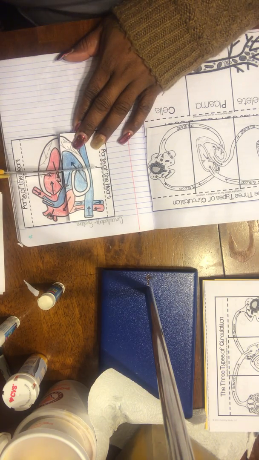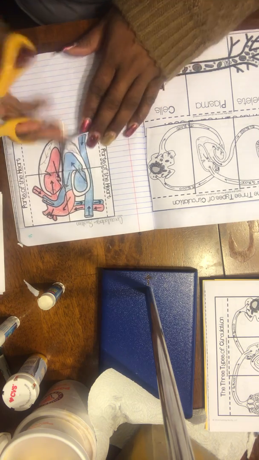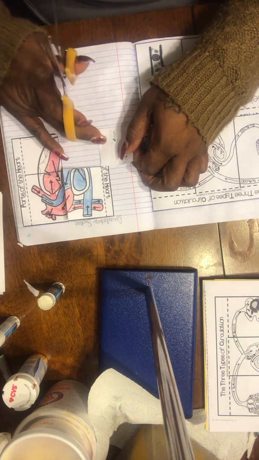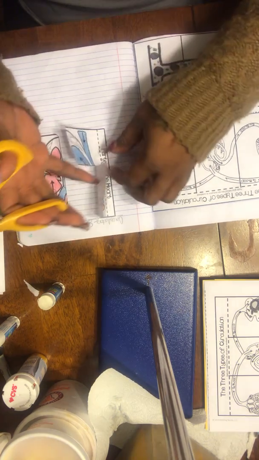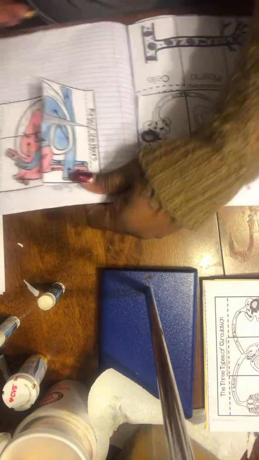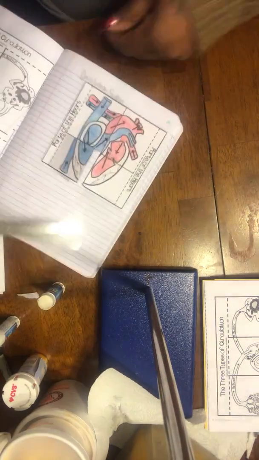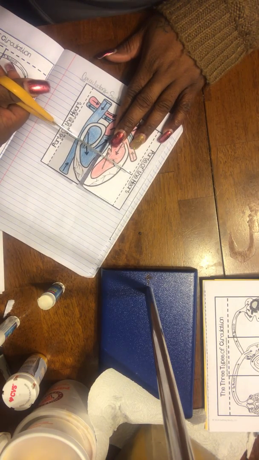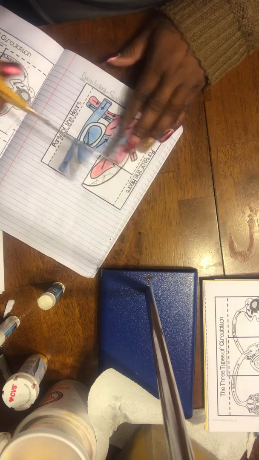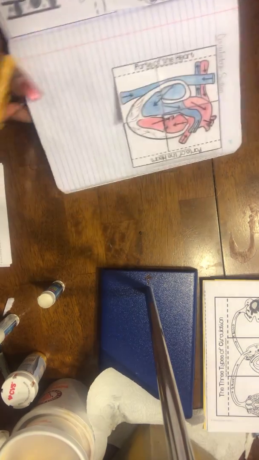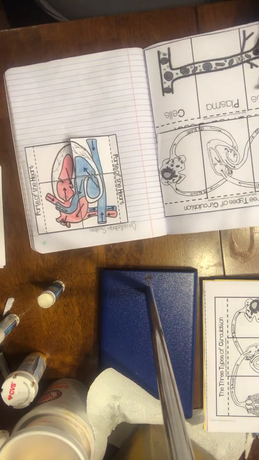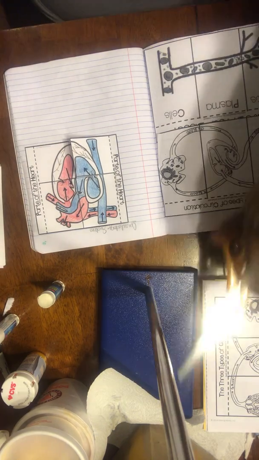And I'm only going to cut on the solid lines up to the dotted line here, because that way I'll be able to pull it back and open it up there and do the same on that side. Now I gotta turn my book just a little bit in order to do it on this side here, okay? So what information are we going to put up under these flaps, okay?